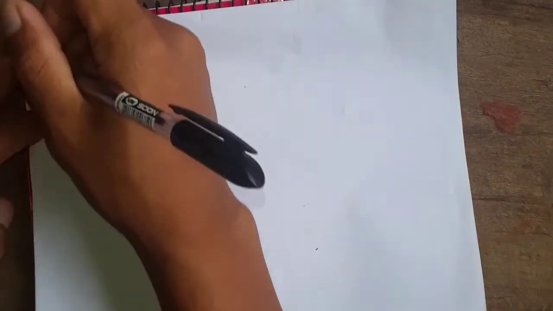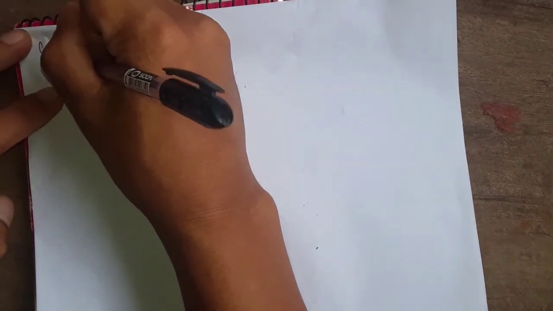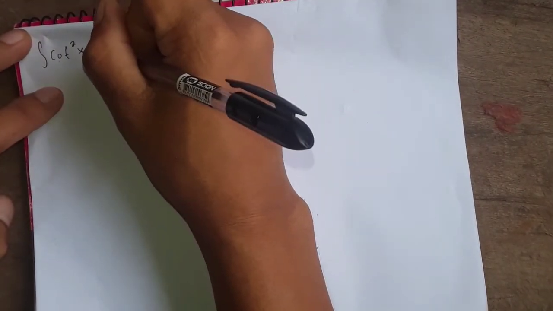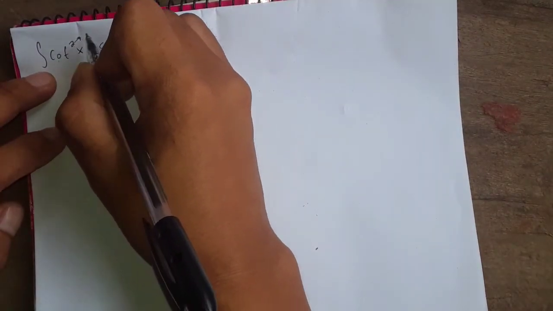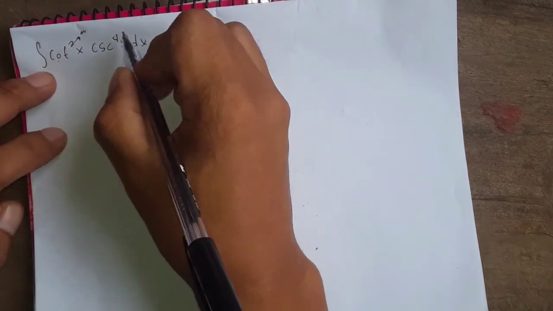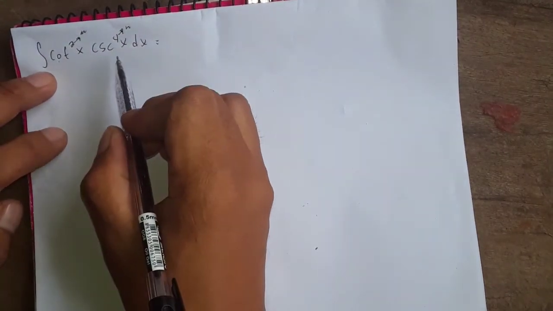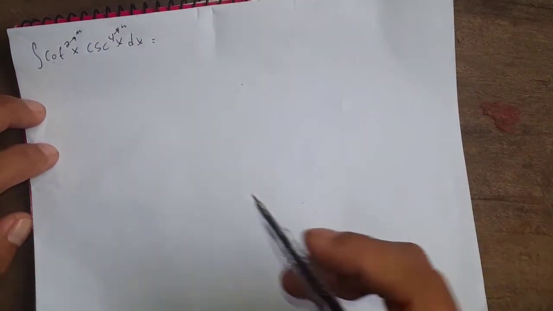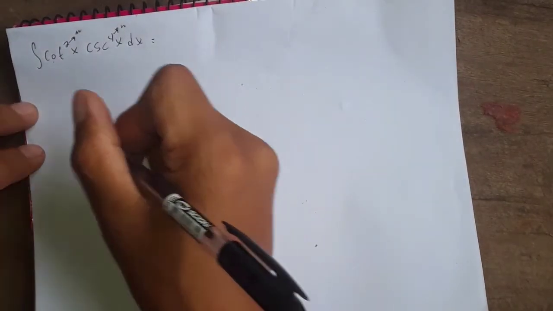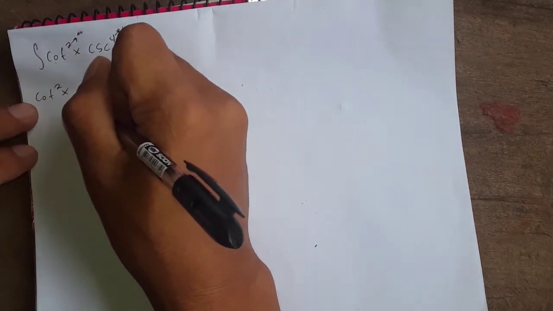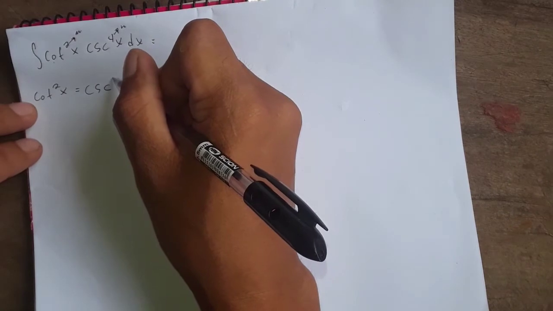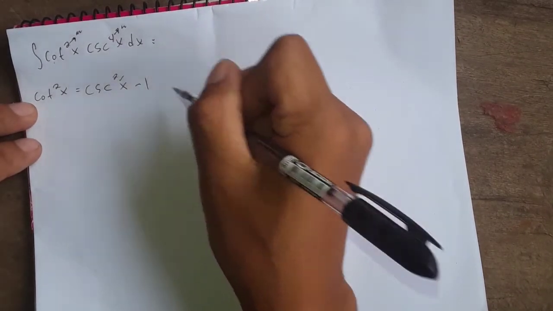So next, how about if we're going to integrate cotangent squared of x times cosecant to the fourth of x dx. You can see this is our m in our formula, and this is our n. As you can see, our n is an even positive integer, which is 4. So what we use here is also the formula cotangent squared of x is equal to cosecant squared of x minus 1.